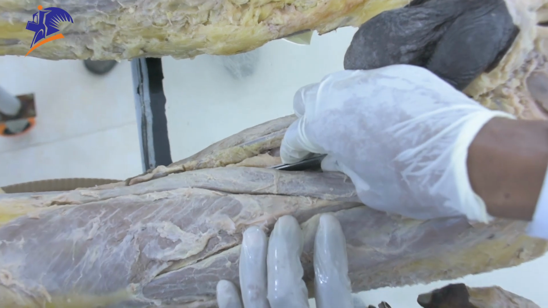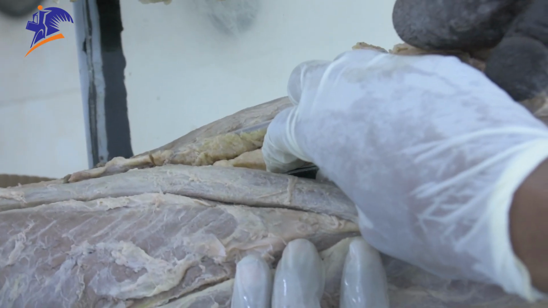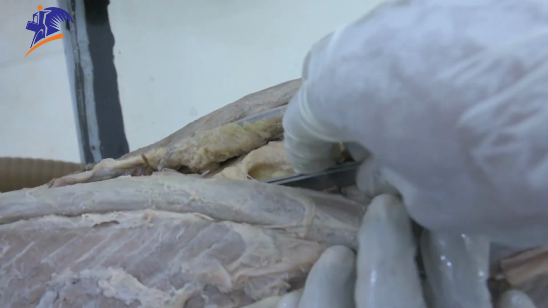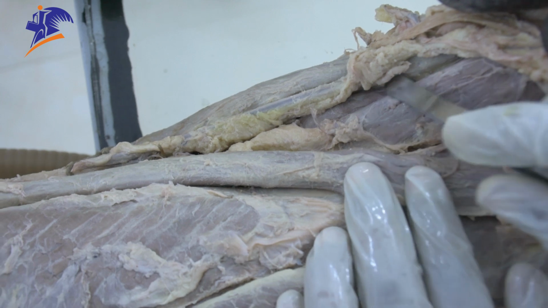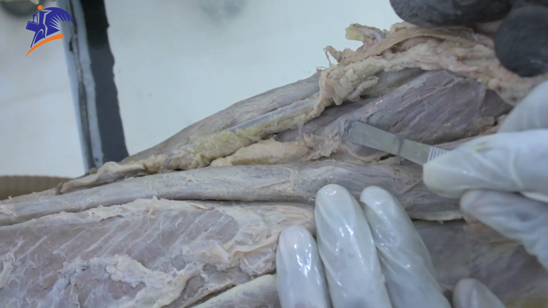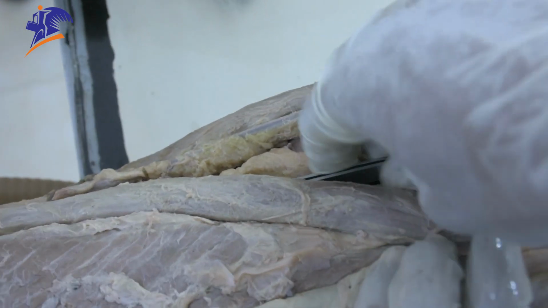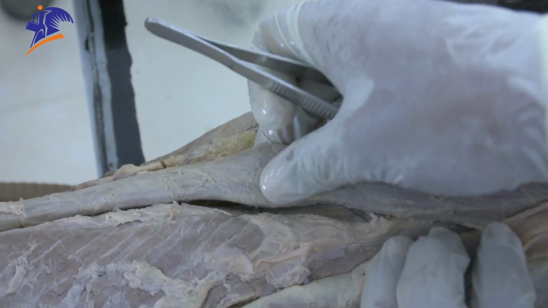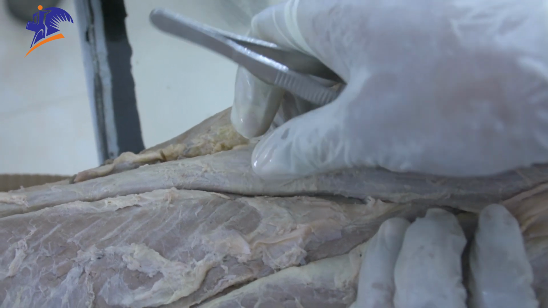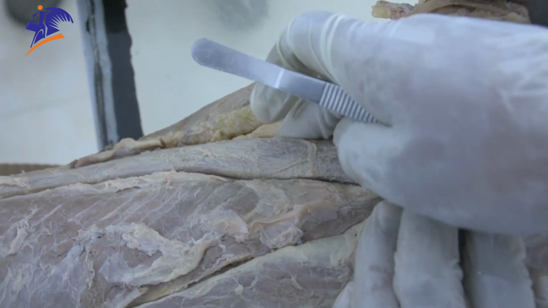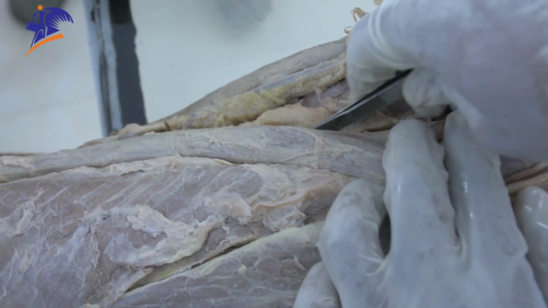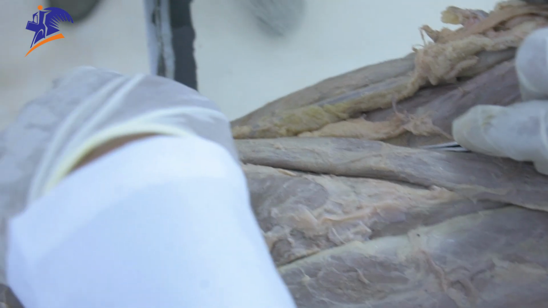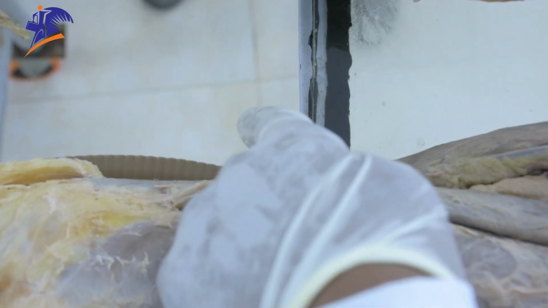Also, we have a very important canal located in the middle third of the thigh, which is called the adductor canal. The adductor canal begins at the apex of the femoral triangle. Here we will find the adductor canal. It is located below the sartorius. Its other names are the subsartorial canal and the canal of Hunter. It starts at the apex of the femoral triangle and ends at the adductor hiatus.